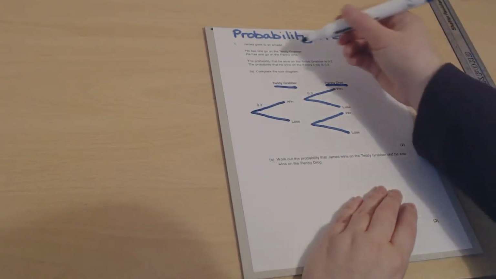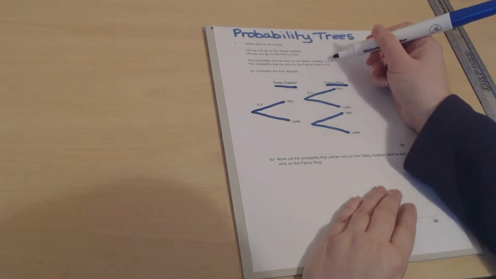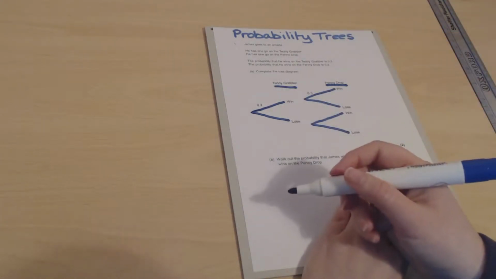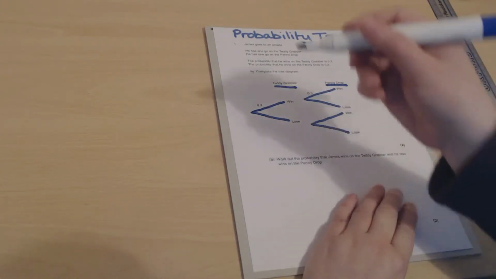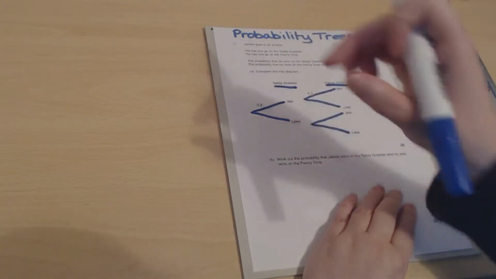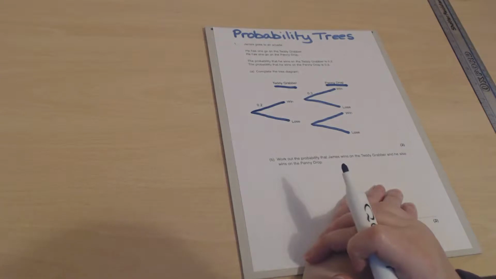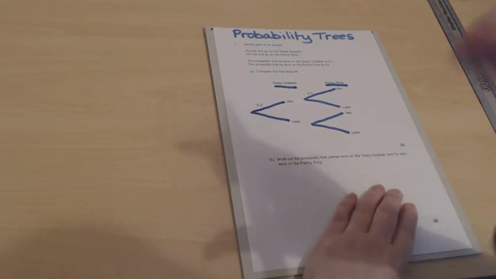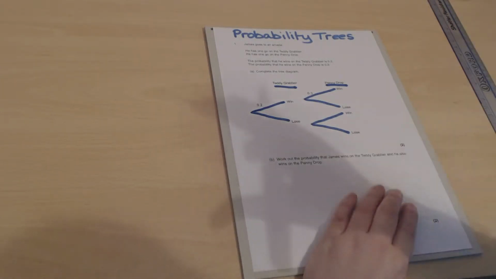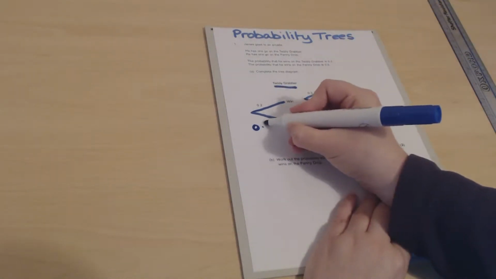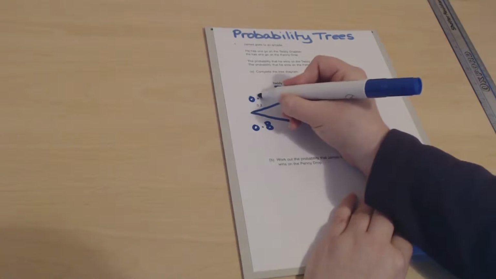So they've told us that the probability that he wins on the teddy grabber is 0.2. So the probability that he will lose is 1 minus that, because those probabilities have to add up to 1, because he either wins or he loses, and the 100%, if you like, of probability is 1. So 1 minus 0.2 gives us 0.8.